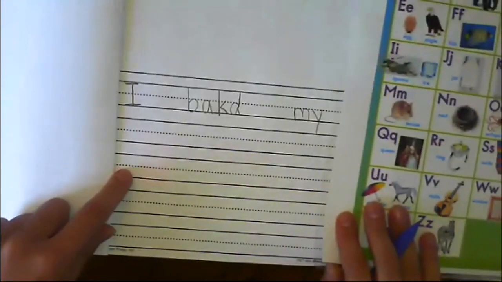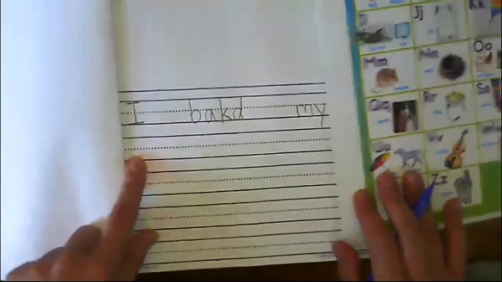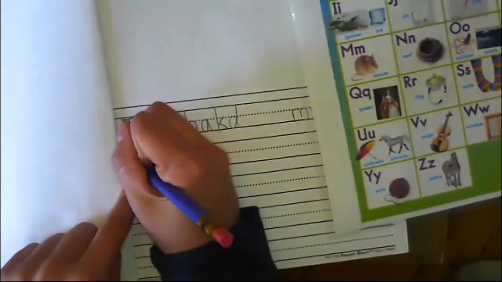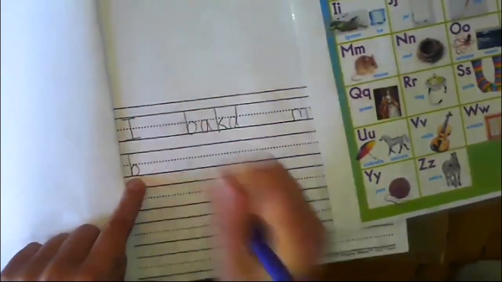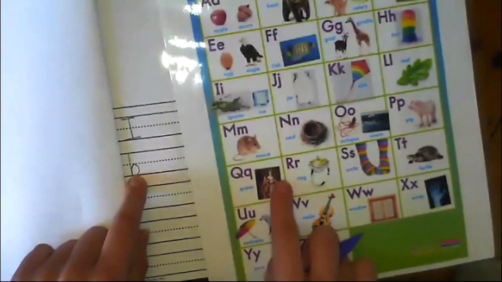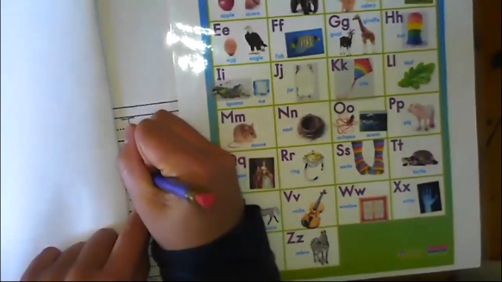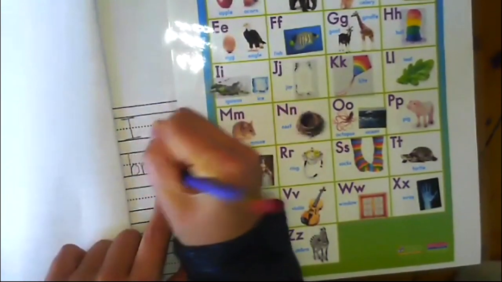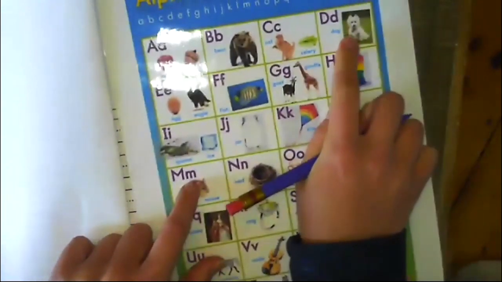Should I go all the way down here? No, next line on the left. Bread. B bear. R ring. E egg. Bread. D dog.